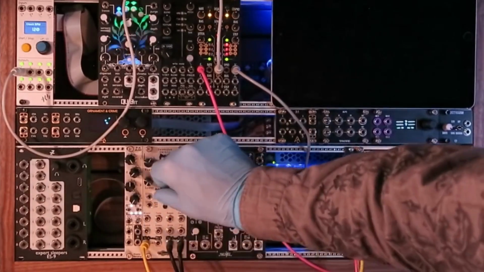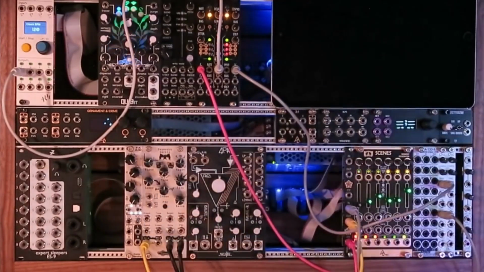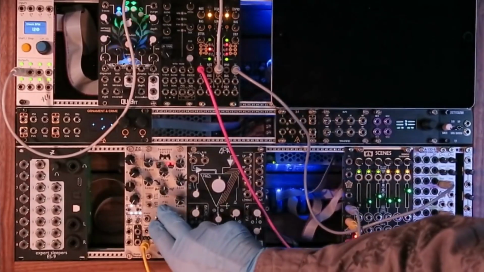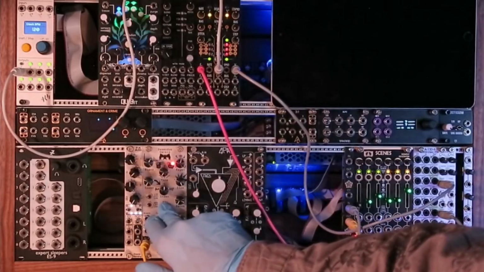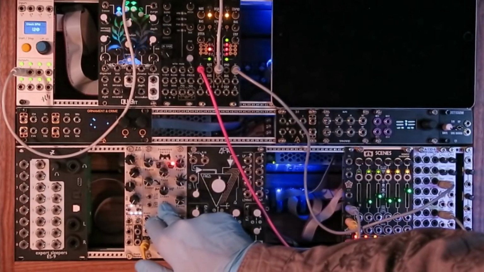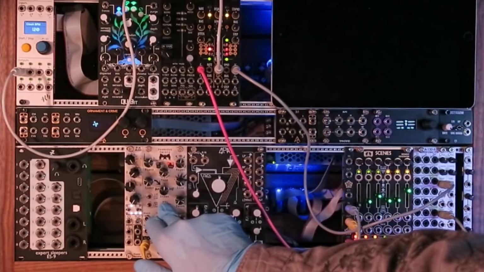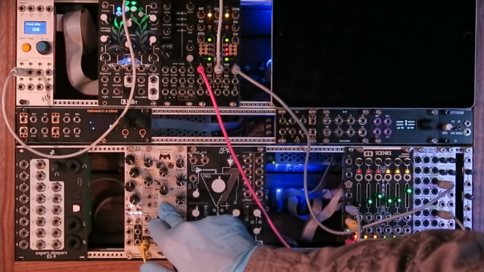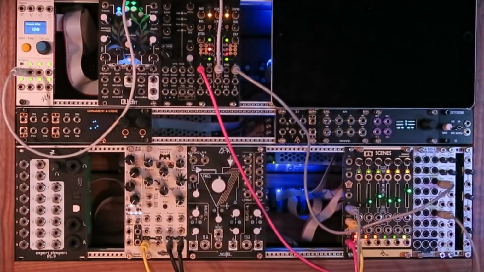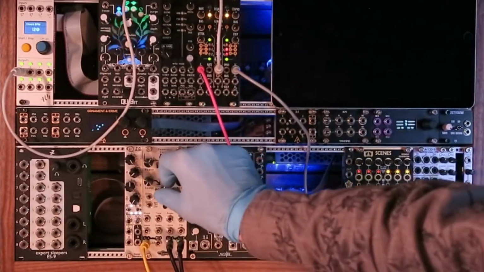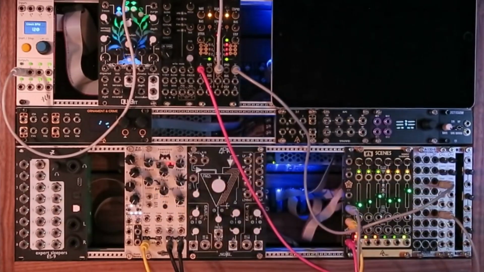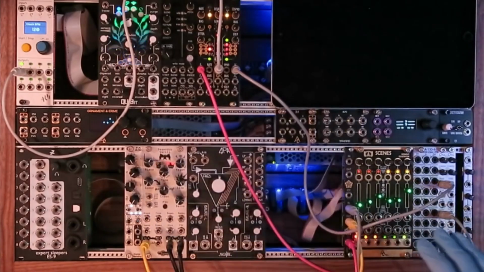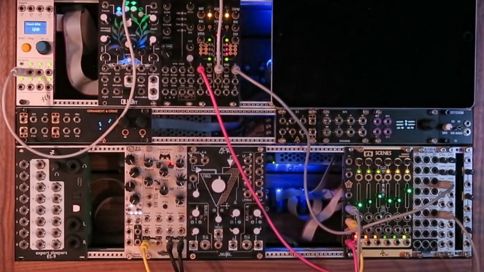So let's unlock that again. Okay. So that is the mod depth knob and everything it does. Not that hard. From the GitHub it might seem a little hard, but that's basically all that it does.